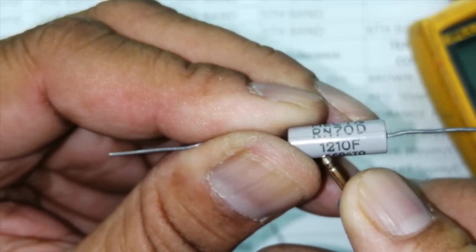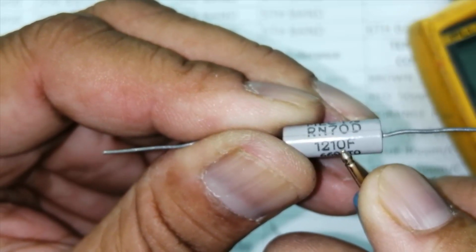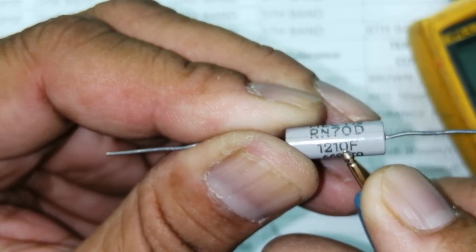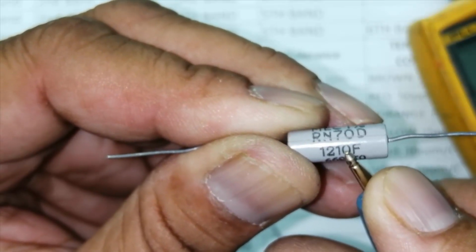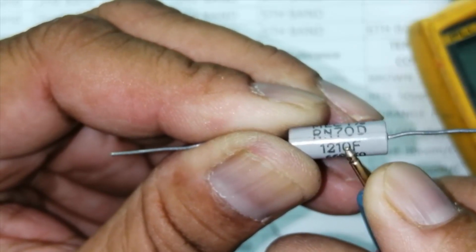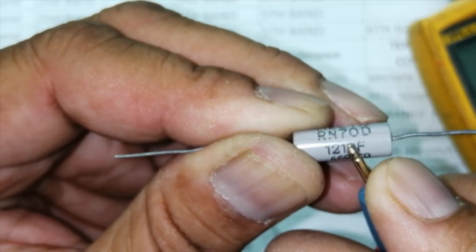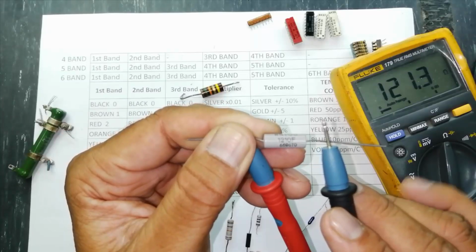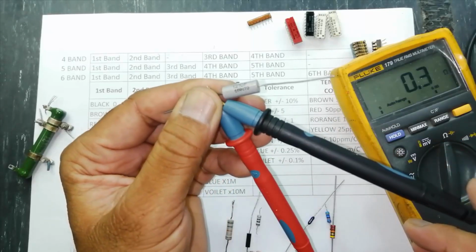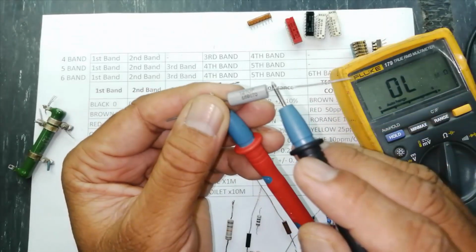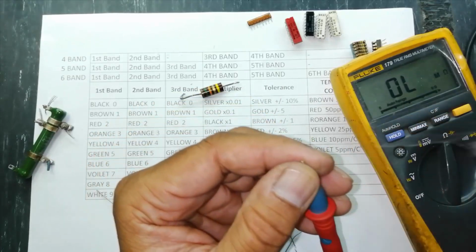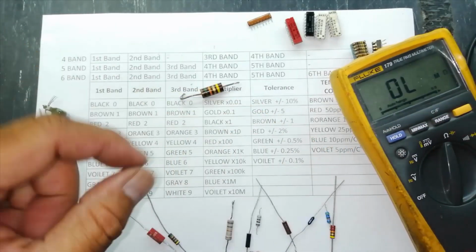For example, if it is 1212, that means 121 and the 2 will be considered, you have to add 2 zeros. If it is 13 at this point, you will add 3 zeros. Now there is 0, so that means no zeros. You have nothing to add here. It is 121.3. The 0.3 is from the test leads error. So when we subtract this error, it will be 121 ohms. These are fixed resistors. There is no tolerance.